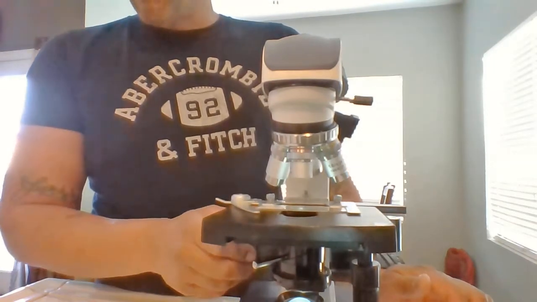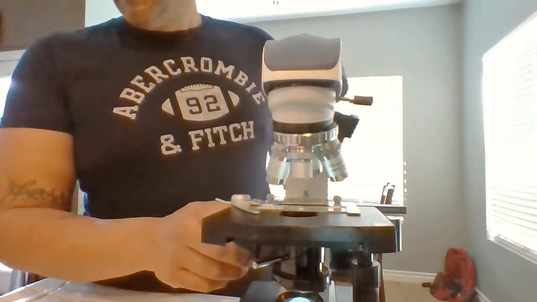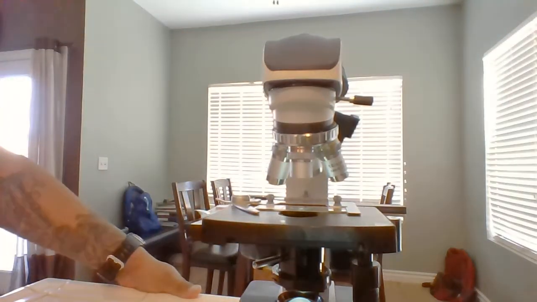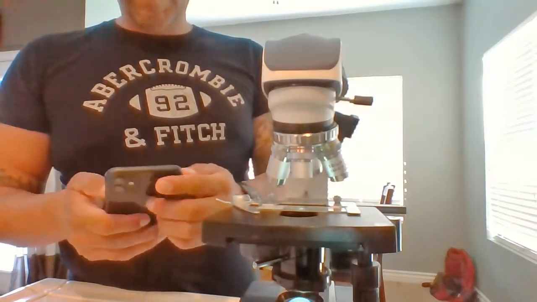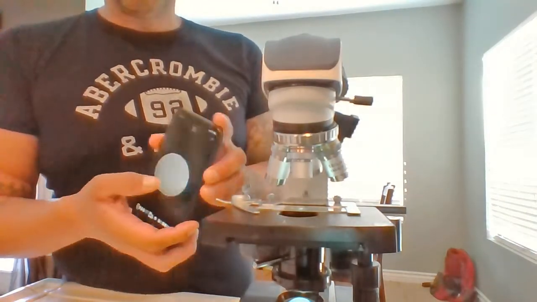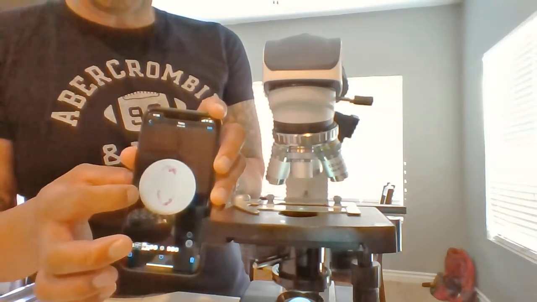From here I can adjust the power, choosing different objectives, like I said, by sharpening those edges. And for video purposes, I've already taken pictures of the slides, with 3 different views.